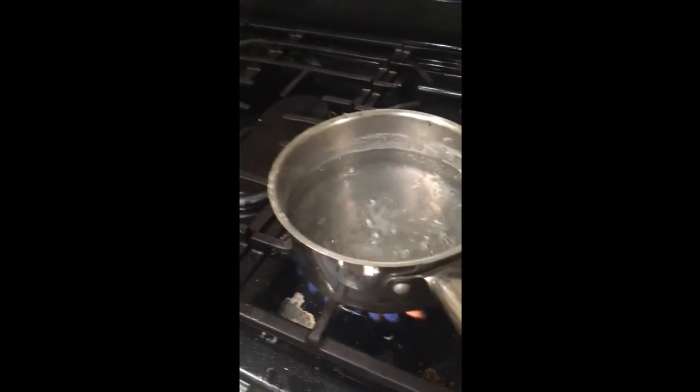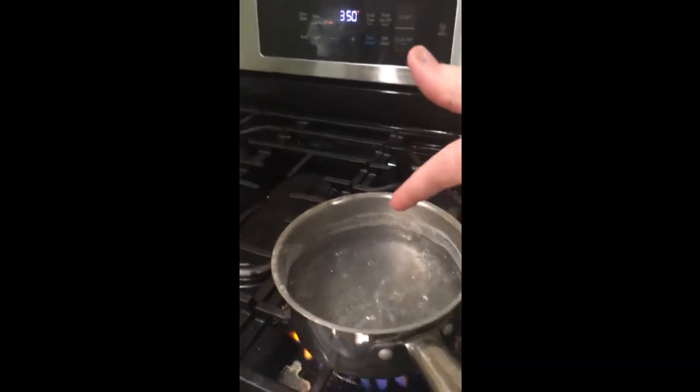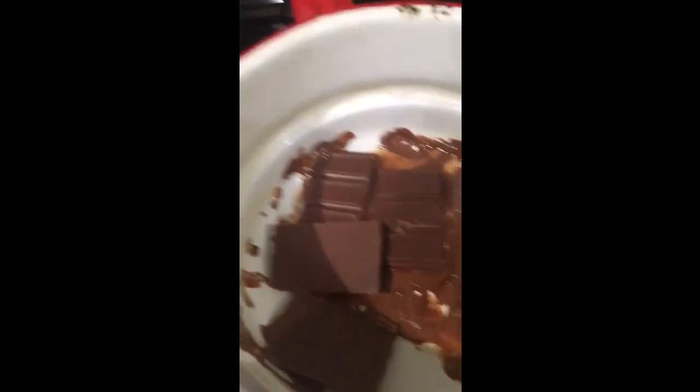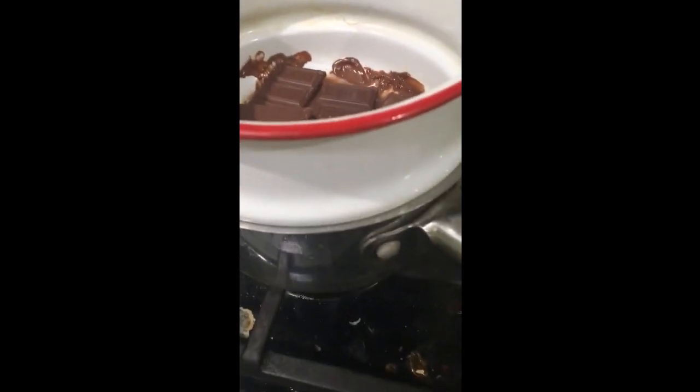The water has reached its boiling point, so I'm gonna start double boiling it. I just put my chocolate in there, but it's already beginning to melt like crazy under the boiling water.